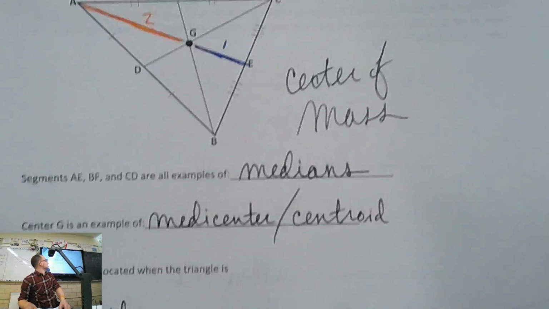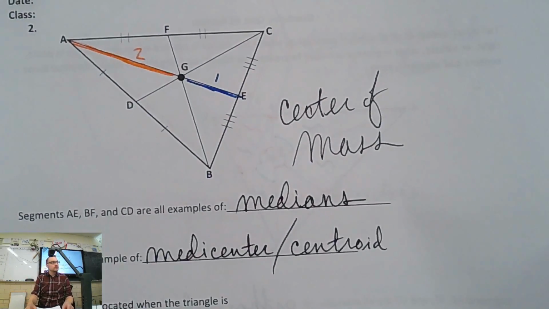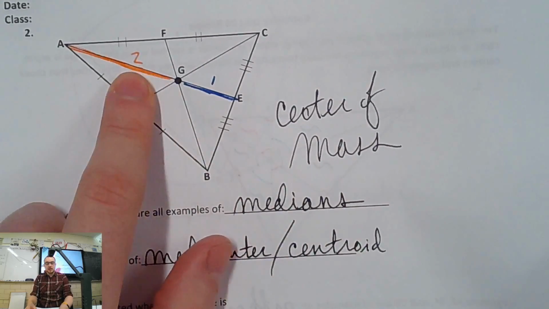Medicenter, the centroid, is the center of mass. That's always inside the triangle. Those are medians. They divide it up into a 2-to-1 ratio.